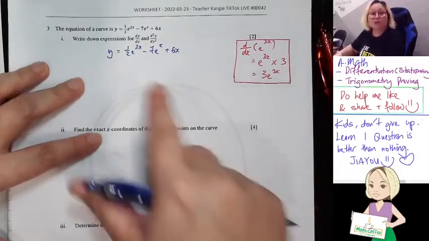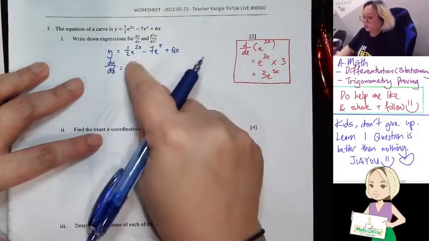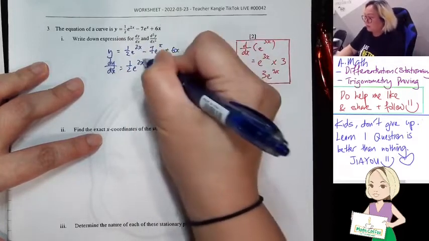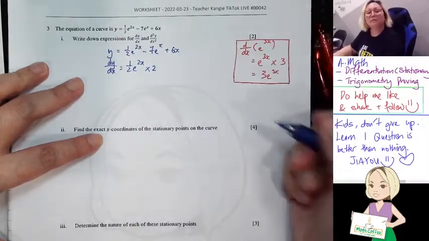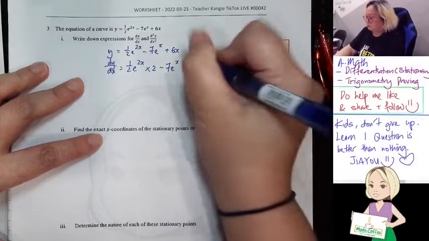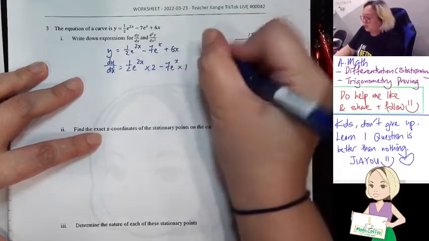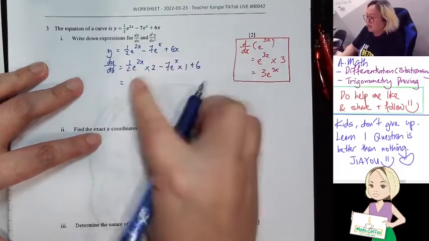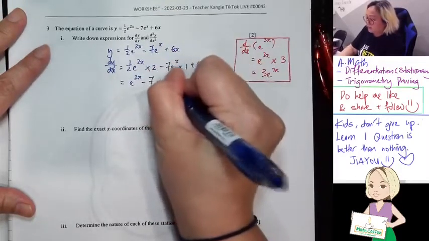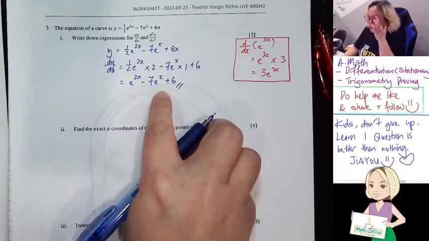So let's proceed to do our dy dx. Copy exactly the same. The constant also copy exactly the same. Then multiply by differentiate the power, which is 2. Minus 7e^x, differentiate the power, which is 1. I no need to write, but you want to write times 1 also can. Differentiate 6x is 6. To look nicer, half times 2 is 1. So I end up having e^2x minus 7e^x plus 6. So this is my dy dx.